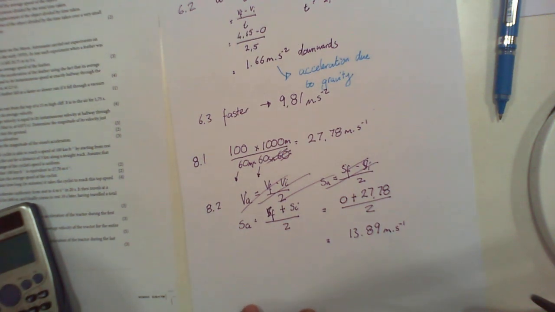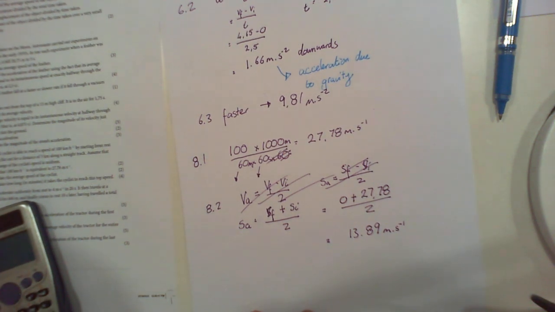Calculate how long in minutes it takes the cyclist to reach this top speed. What do we need to do? 8.3.